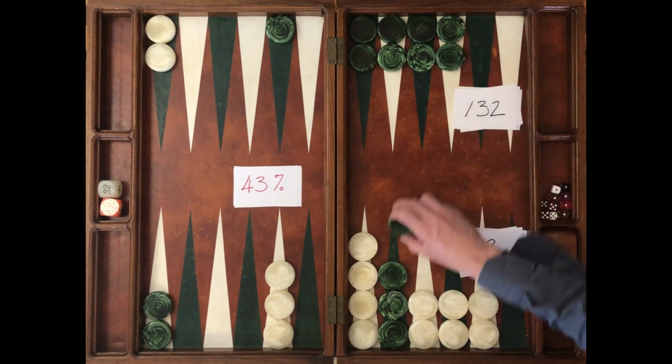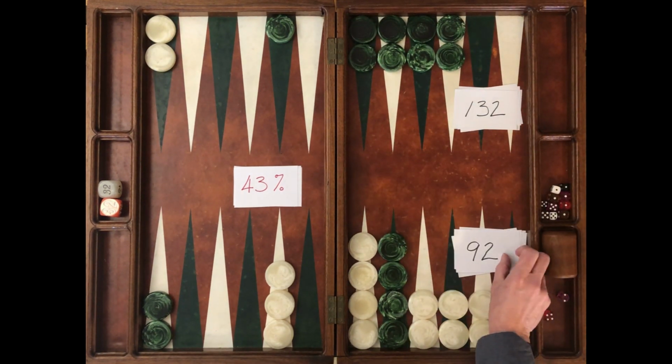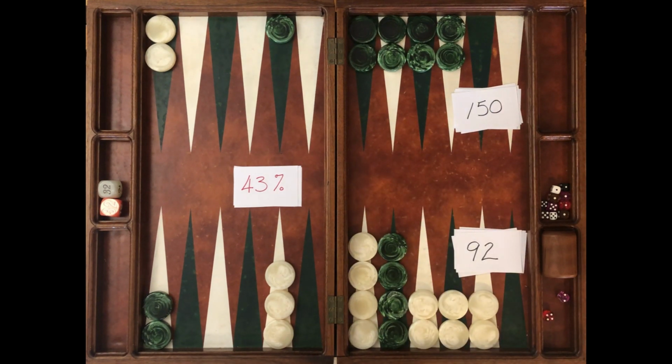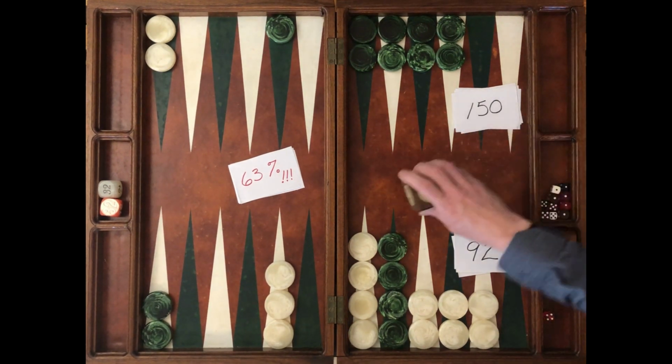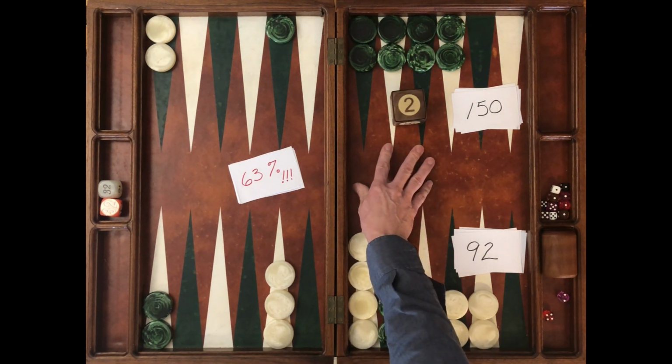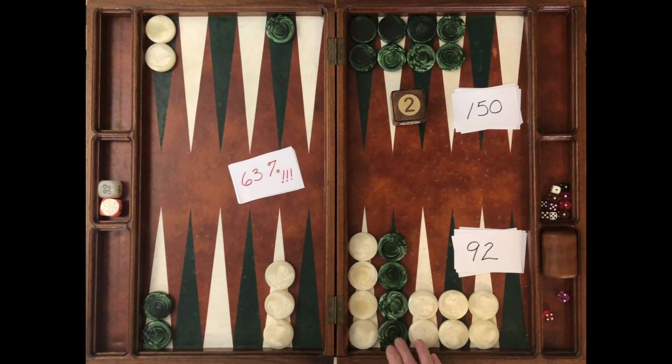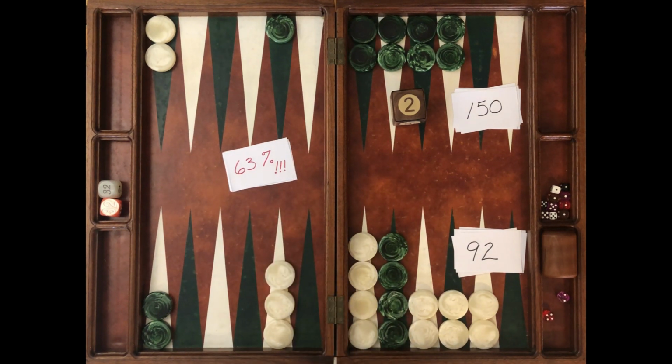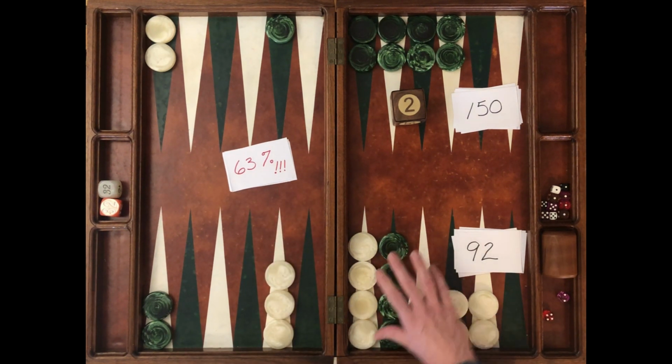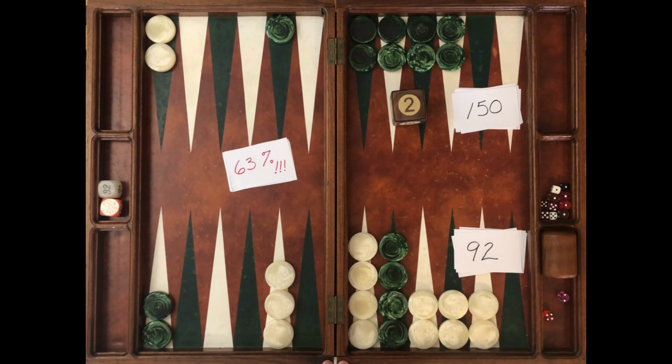And our last variation gives us pip count of 92 to 150. We have a 63% race lead. 63%. And the proper cube action here is double take. And it's actually a very easy take for green. It may not be over the board if you're faced with a decision like this, but even with a 63% deficit in race, this is an easy take. And if you contrast that to our first example, over 15%, and you're already looking at a drop. So this is very different than the first example.